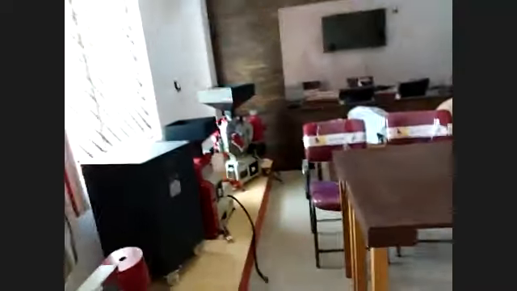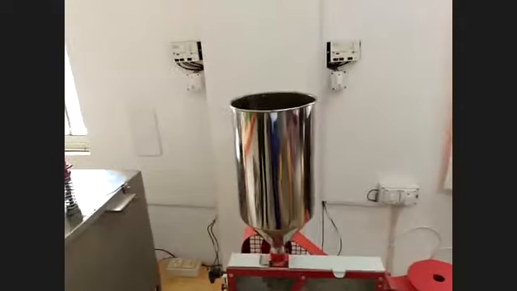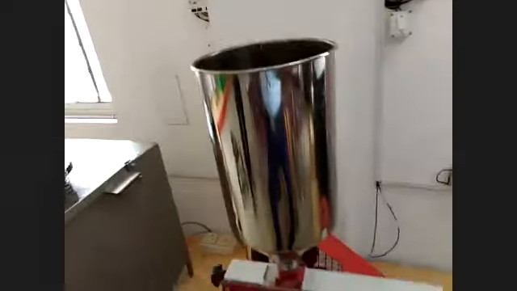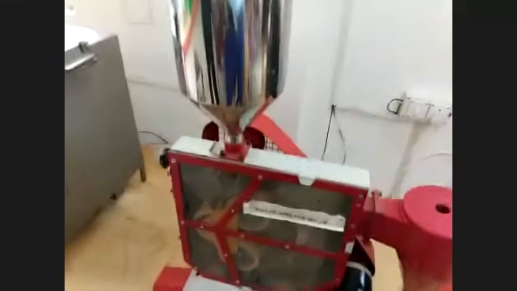So first, let's take the solar power rice huller machine. So please watch this. So, solar power rice huller machine. It has the capacity for handling paddy, that is 60 kg per hour.